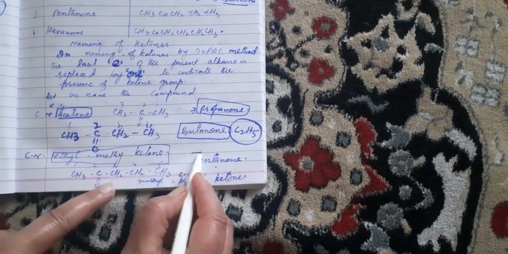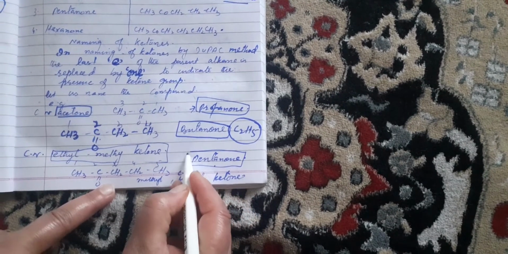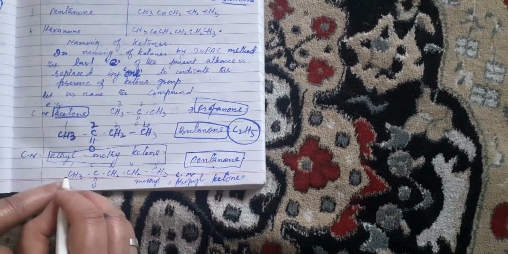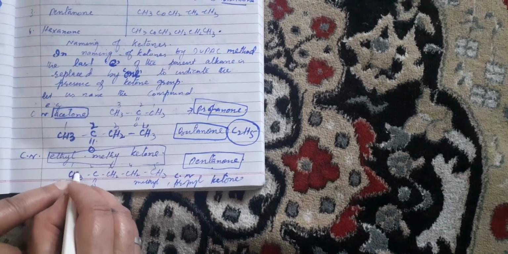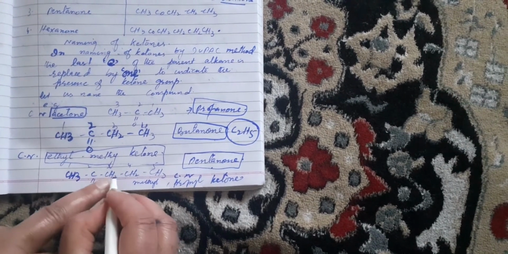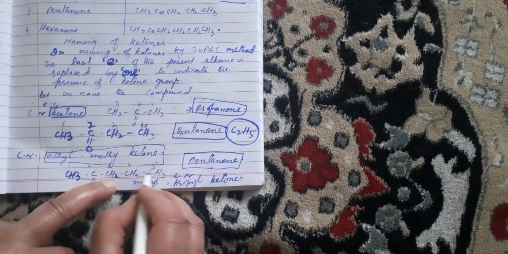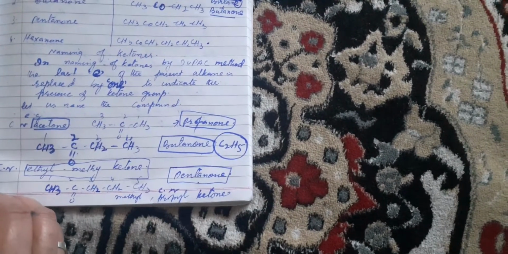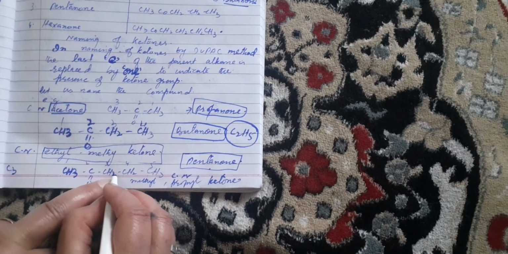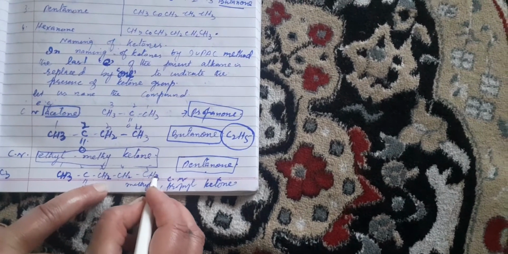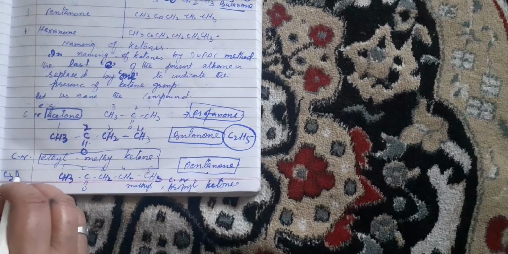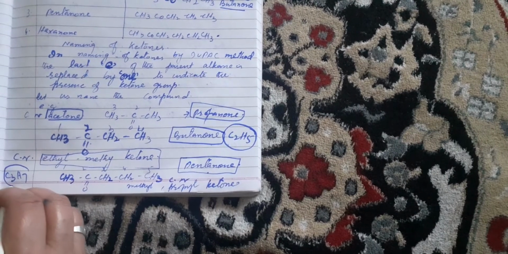Pentanone. This is the IUPAC name, and its common name will be, this is the methyl group which is attached, and then another group, this is 1 2 3, that is 3 carbon atoms, C3. How many hydrogens? 2, 4, 4 plus 3 makes 7, and this is the formula of propyl.